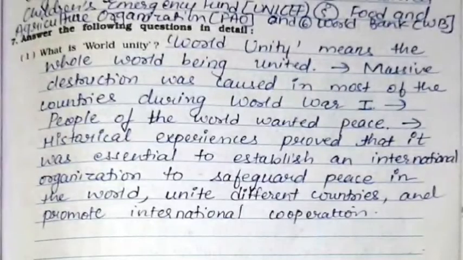Now we'll continue with question number 7, answer in detail. First one, what is world unity? World unity means the whole world being united. Massive destruction was caused in most of the countries during World War I. People of the world wanted peace. Historical experiences proved that it was essential to establish an international organization to safeguard peace in the world, unite different countries, and promote international cooperation.